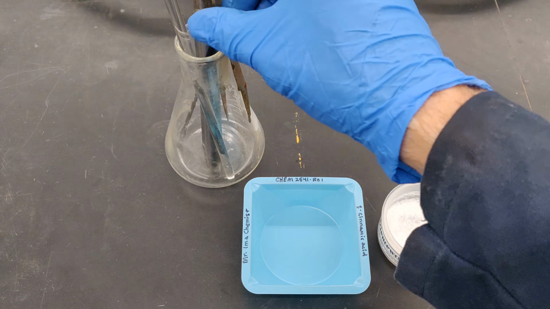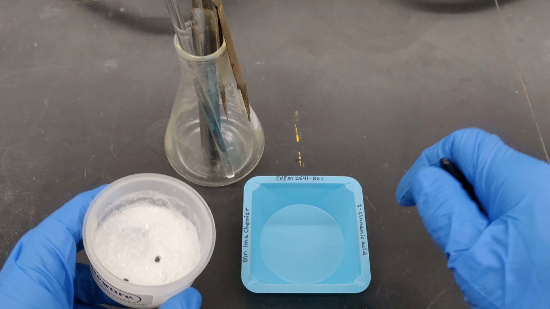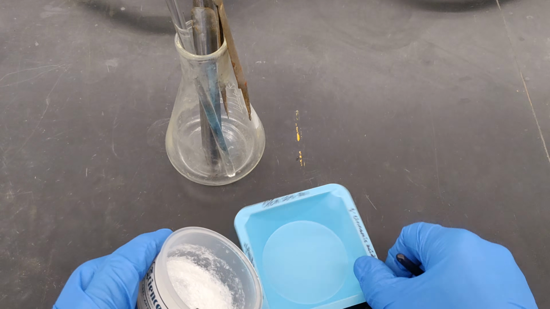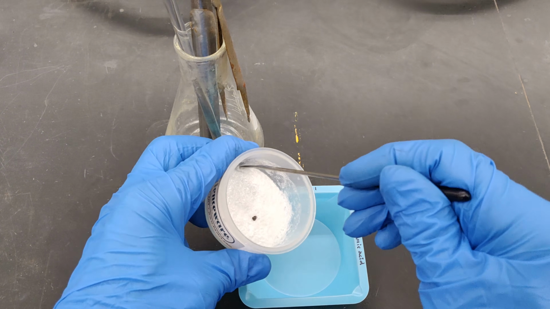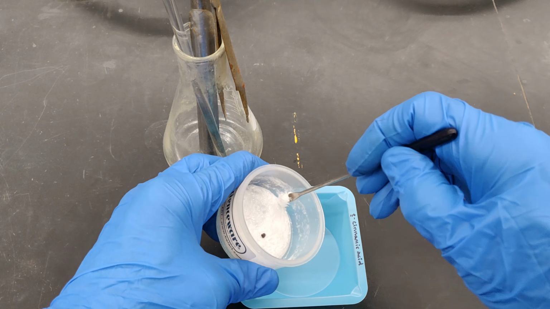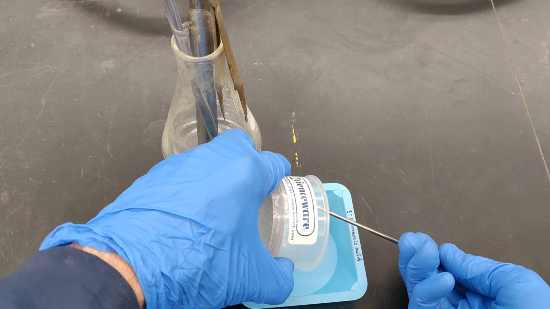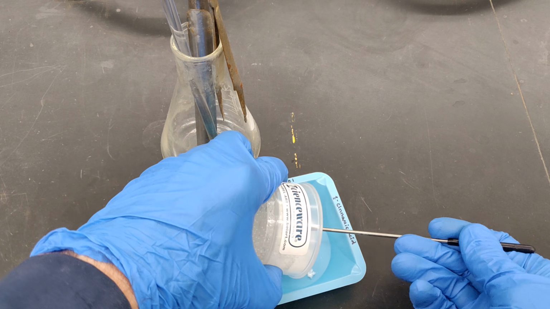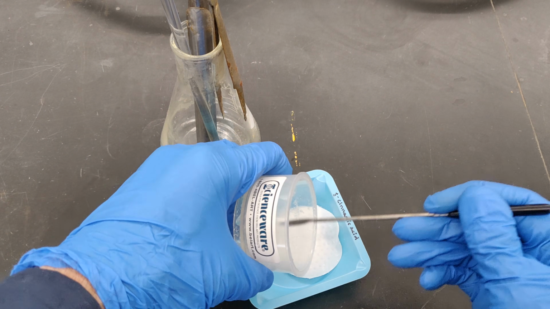Use a spatula to transfer the entire contents of the Buchner funnel into the weighing vessel: the product, filter paper, and any boiling stones. To dislodge the filter paper and its contents from the Buchner funnel, you can drag the blade of a spatula around the edge of the filter paper. Then transfer the entire contents of the Buchner funnel into the weighing vessel.